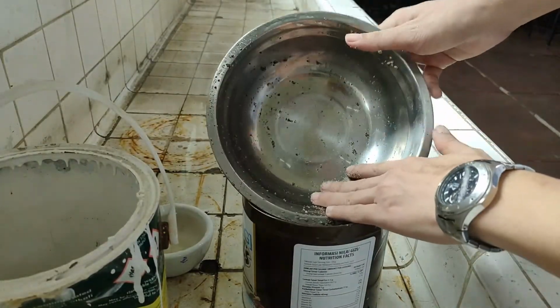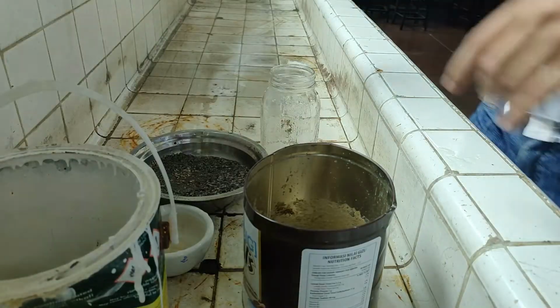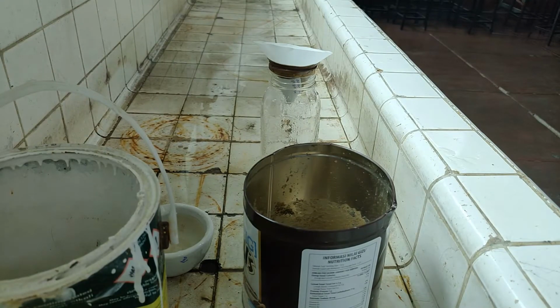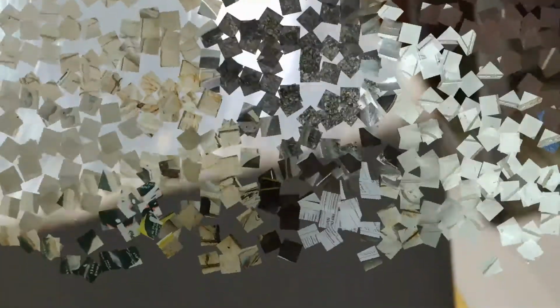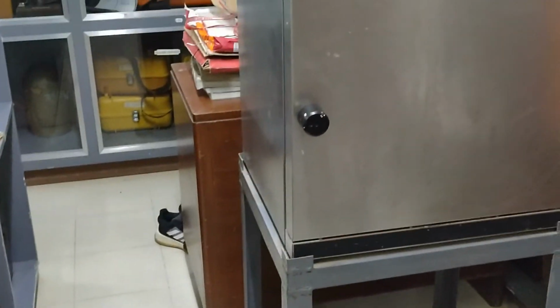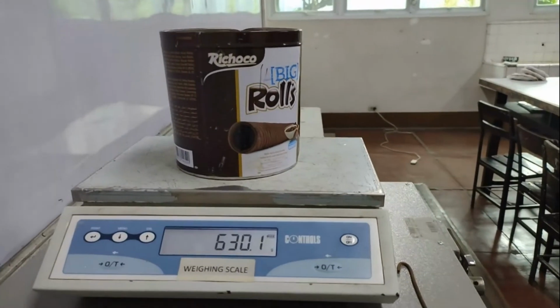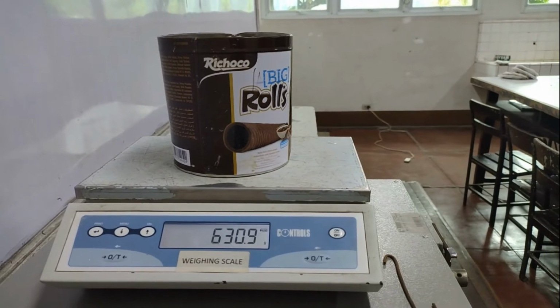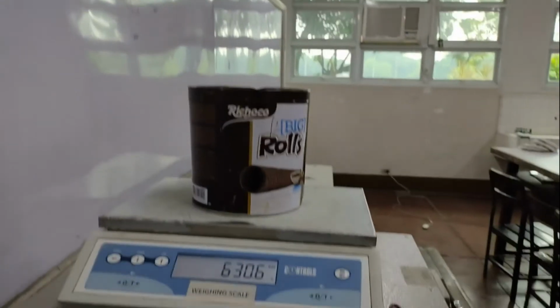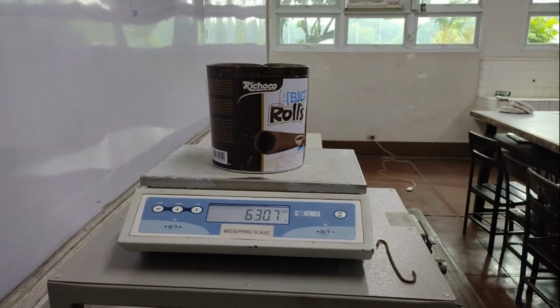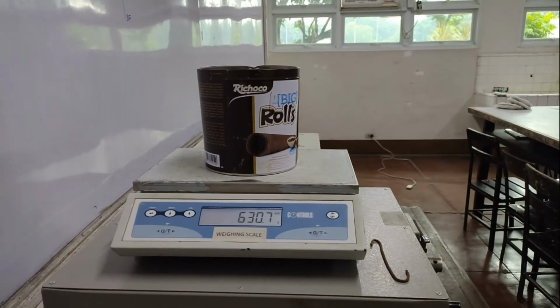Get the sand sample, and that will be prepared for oven drying. After 24 hours, we are now going to get the mass of our oven dried sand. That will be designated as letter A.